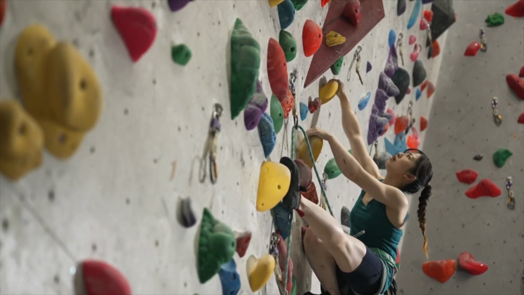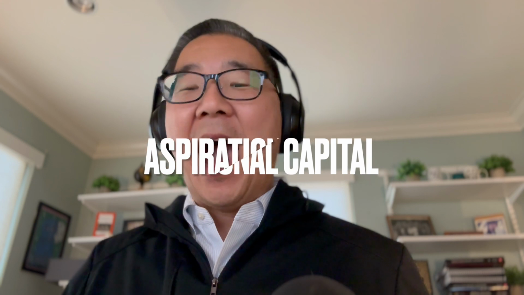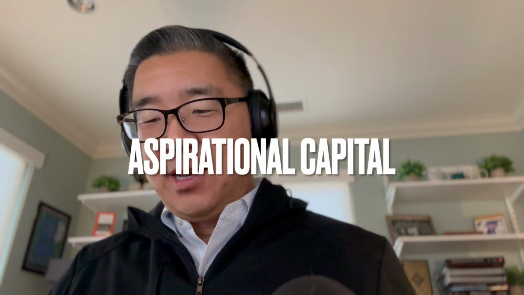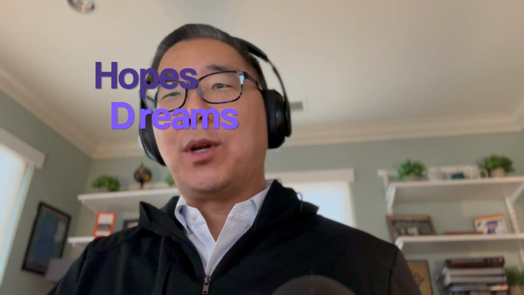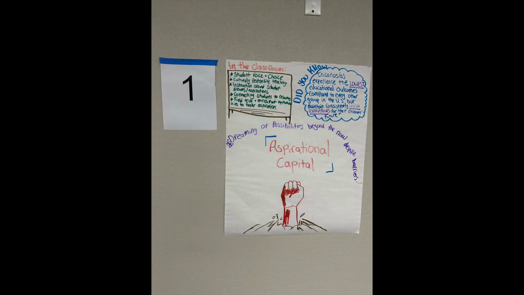And I'll go ahead and share a little bit about each of these 6 forms of cultural capital. The first is aspirational capital, defined as the hopes and dreams that students have. So even though there could be some very strong adversity within the family, oftentimes there's still great hope for the child. This is referred to as aspirational capital.